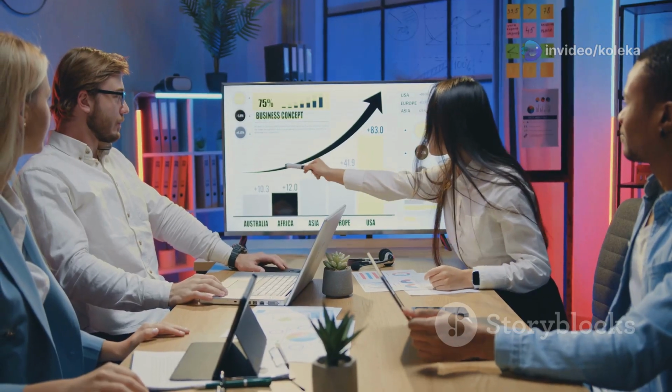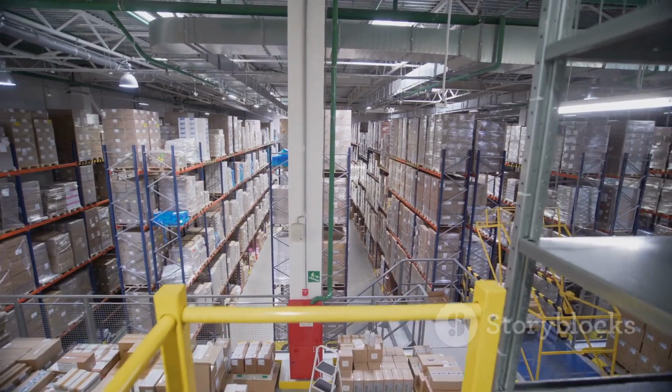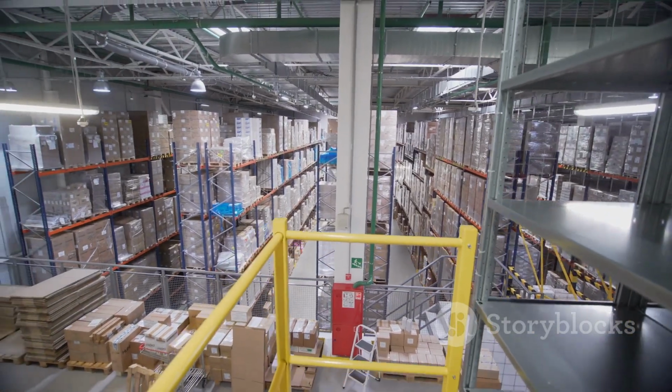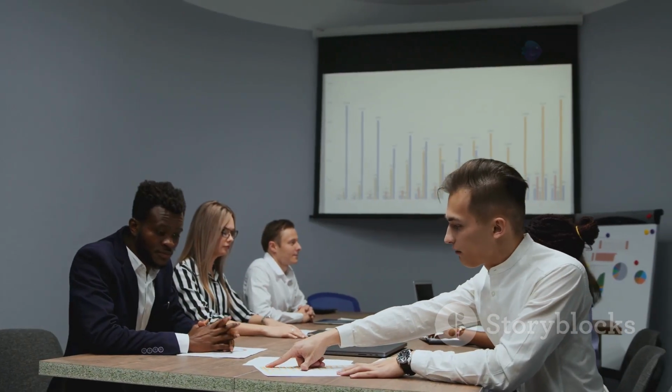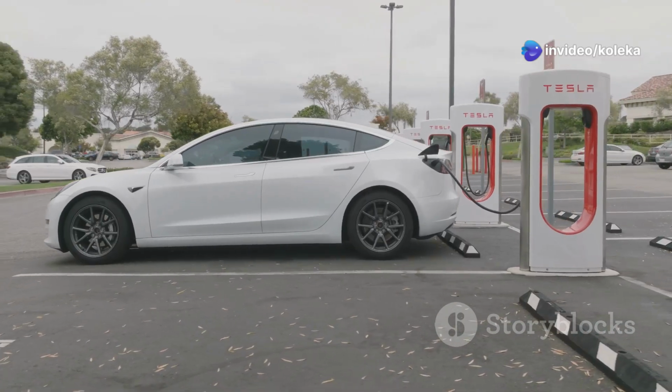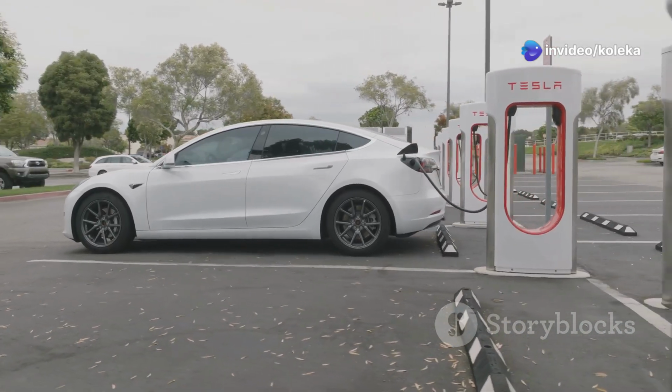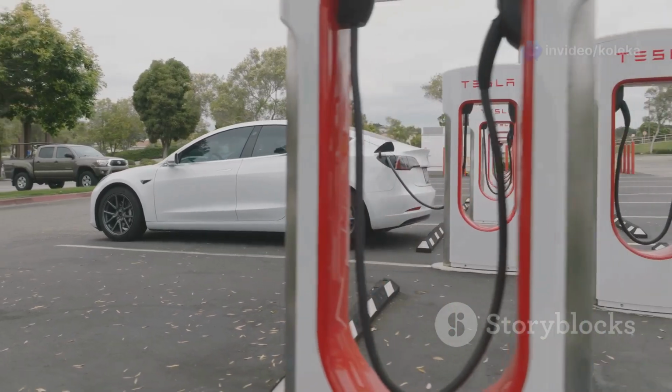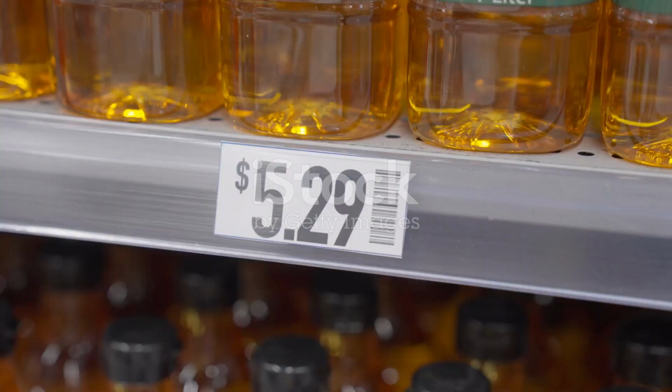Understanding demand is crucial for businesses. They need to know how much to produce and what price to set. It's also important for policymakers who want to influence how people spend their money. For example, if the government wants people to buy more electric cars, they might offer tax breaks to lower the price and boost demand.